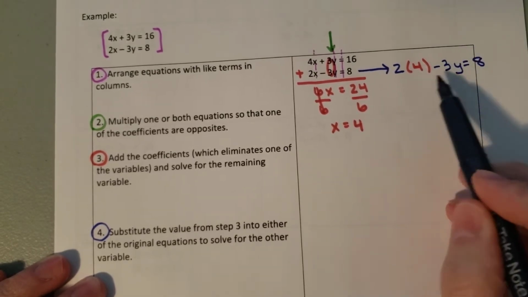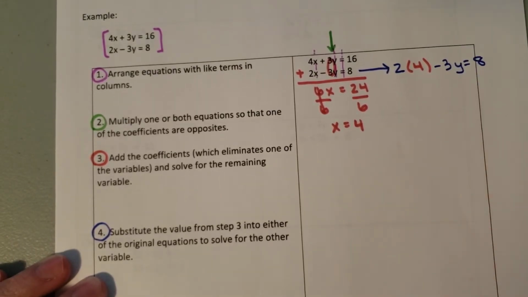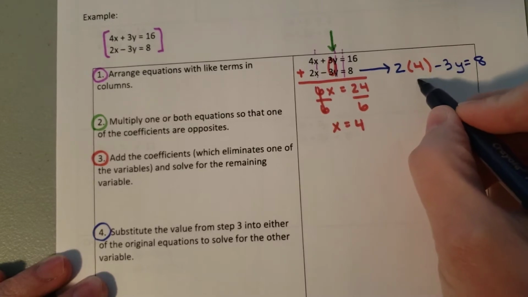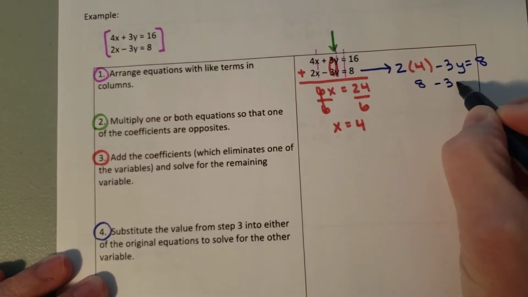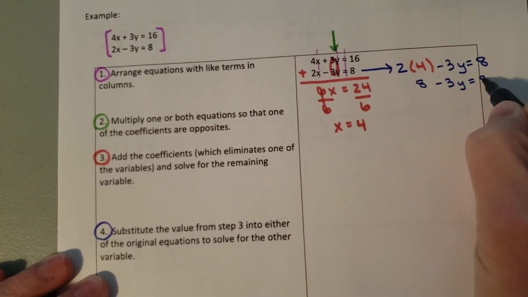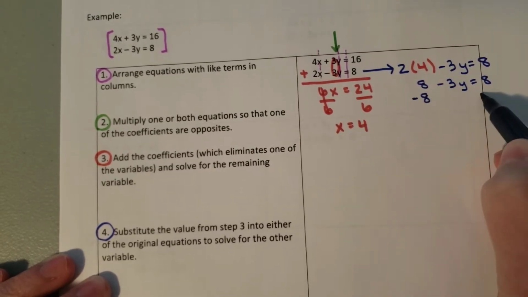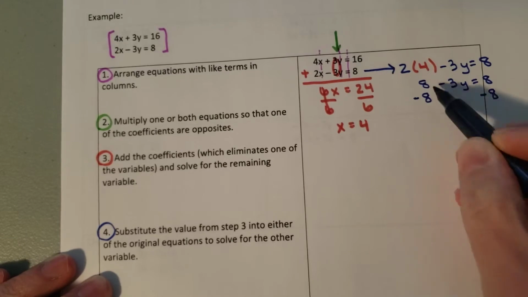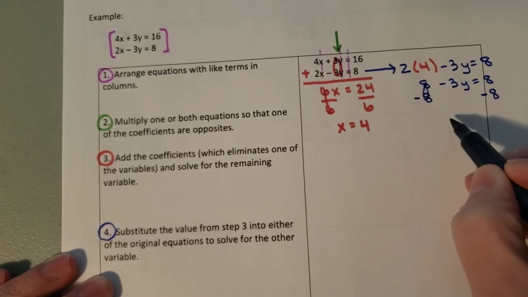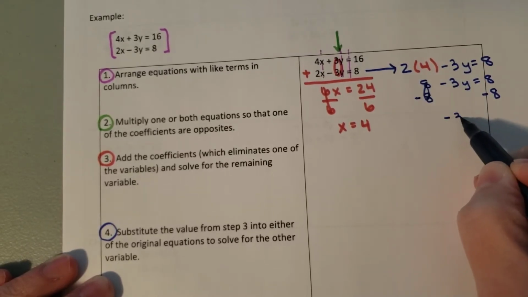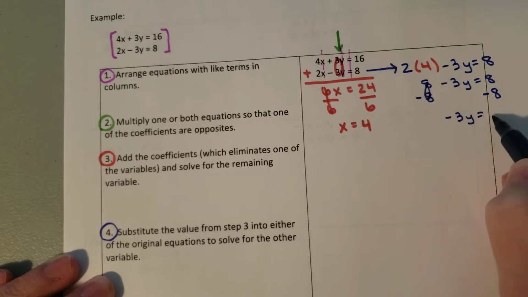So now I only have one variable in my equation, so I can solve for y. 2 4s is 8. The reverse of a positive 8 is a negative 8. What I do on one side, I do to the other. 8 over 8 are 0. So I'm left with negative 3y equals 8 minus 8 is 0.